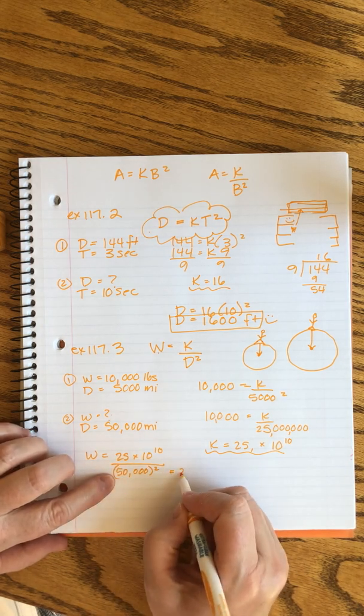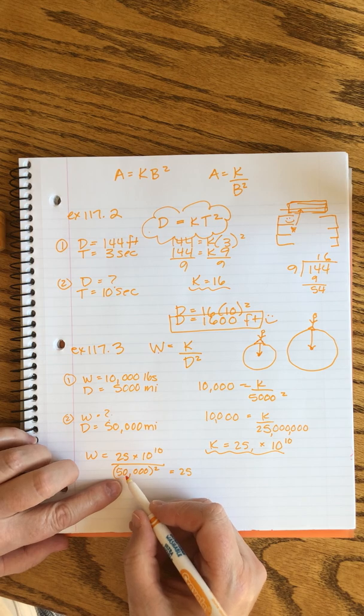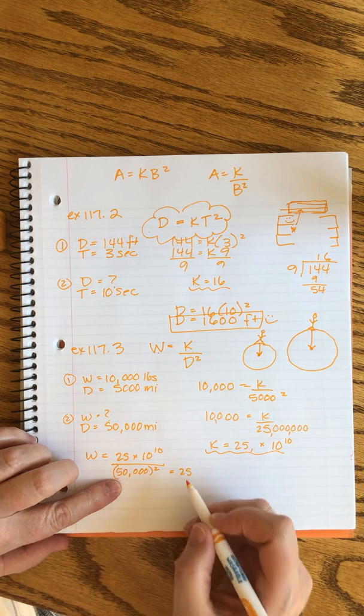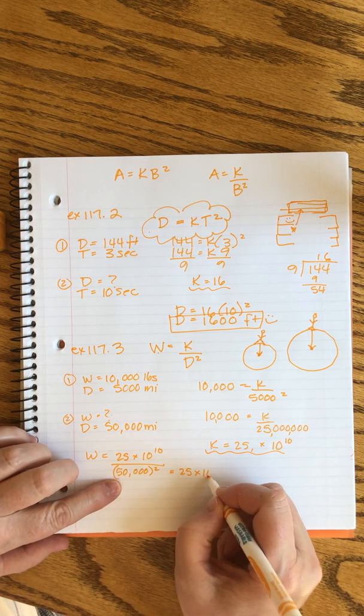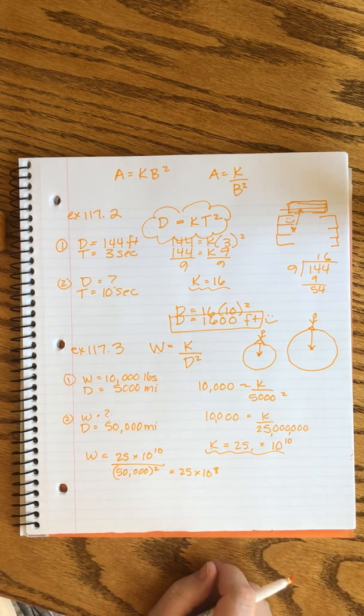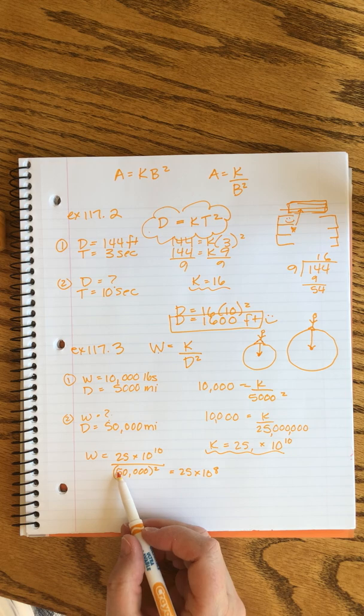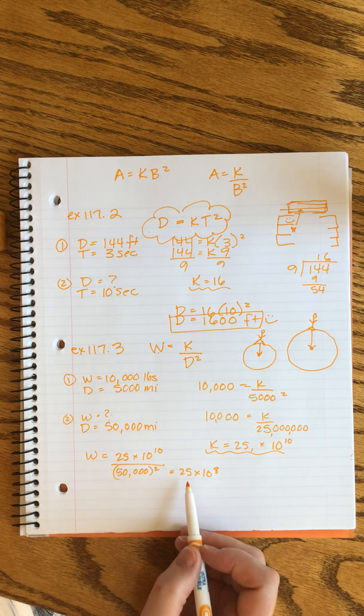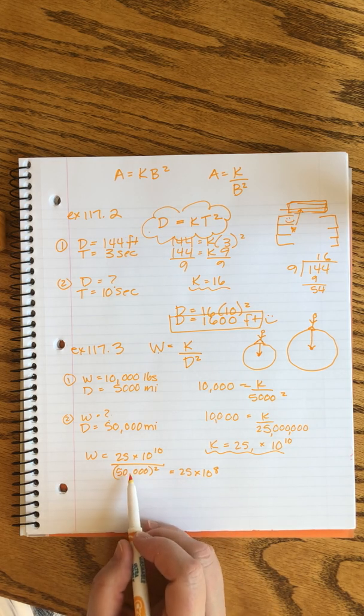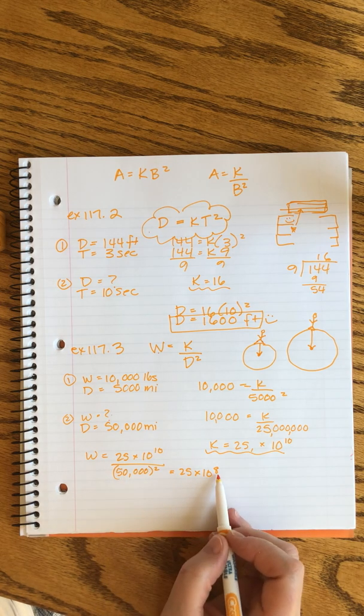The 5 would square to 25 again. And how many zeros would we get? 1, 2, 3, 4. We would have 8, right? That makes sense? I square this by saying 5 times 5 is 25. I square all the zeros by doubling them. 1, 2, 3, 4, so I want 8 of them.